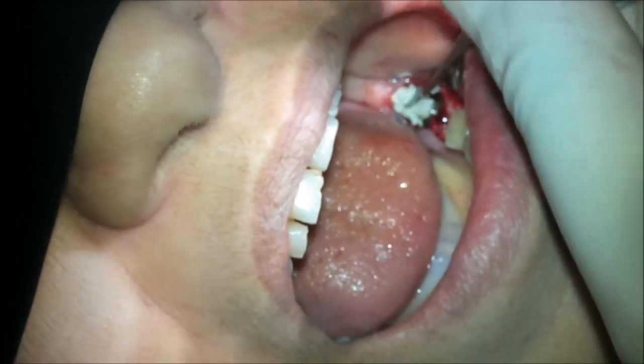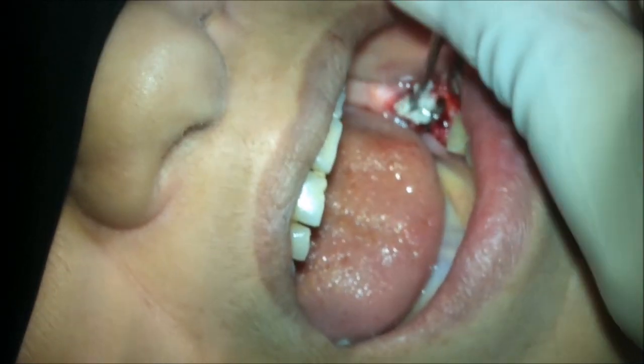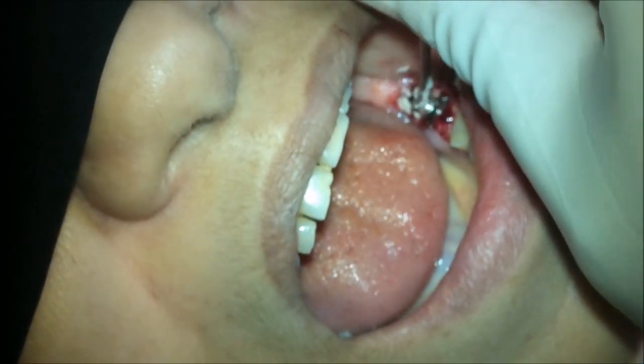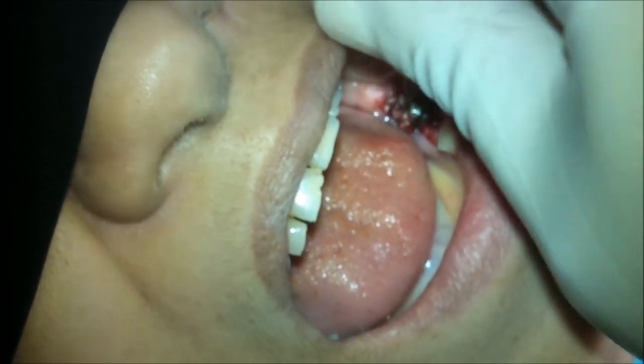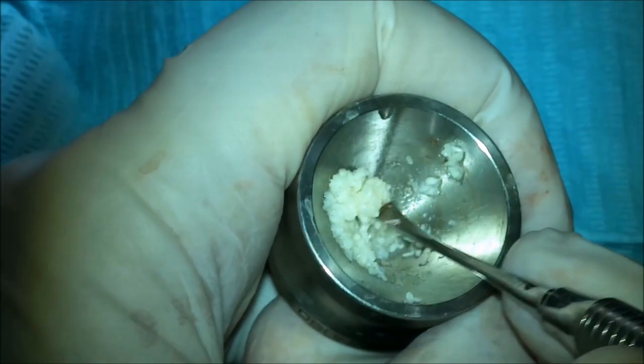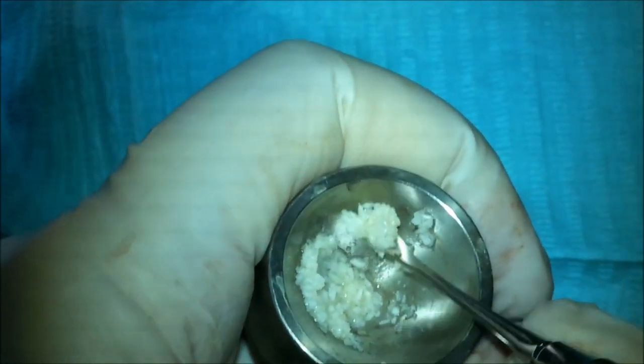I always prefer to put the cover screw before inserting the bone graft in place. After that, we can remove the cover screw and use it for fixation of the membrane.